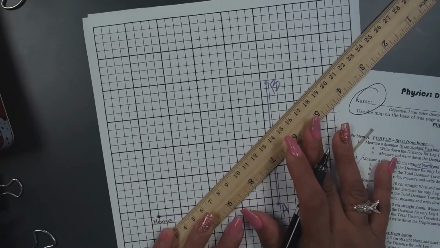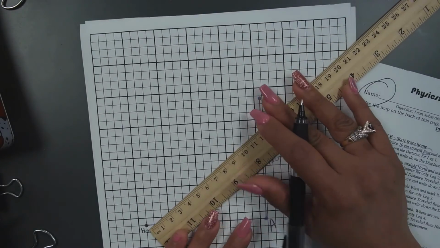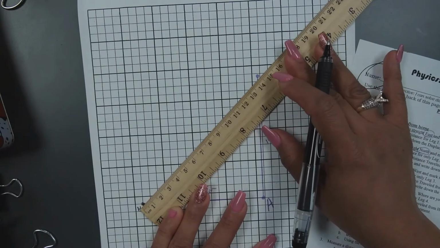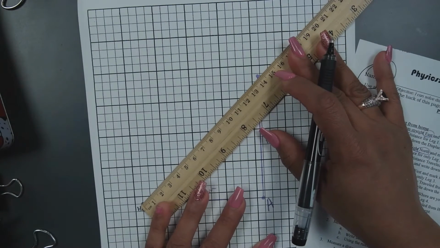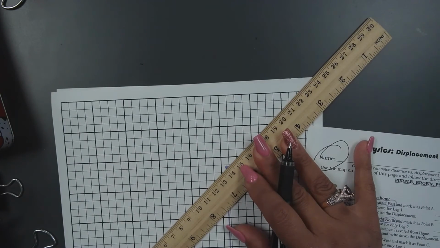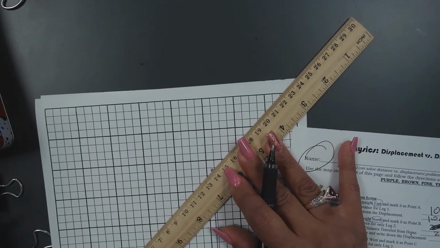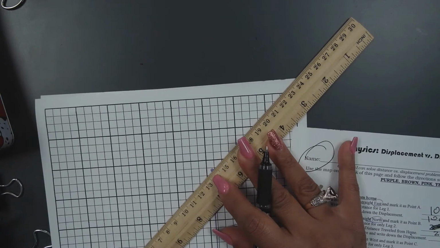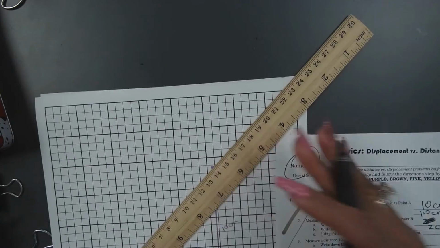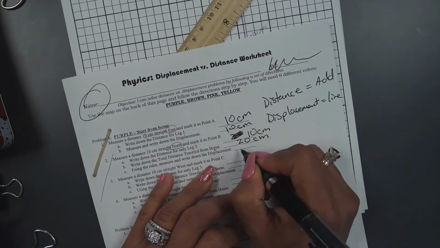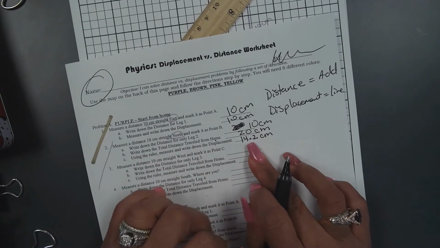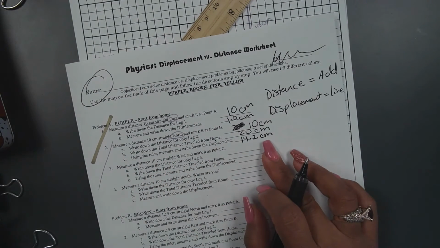A displacement would be a straight line from the middle of this home dot to the middle of my point B. And at the middle, I got about 14.2 centimeters. Remember, after every number, you should give an SI unit.